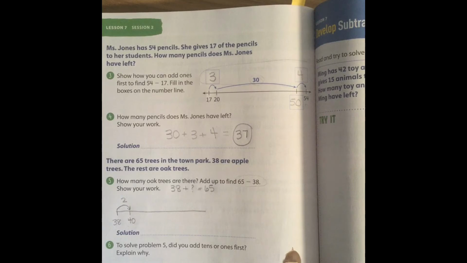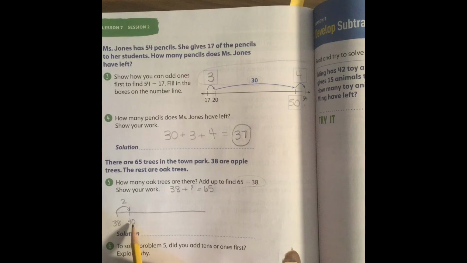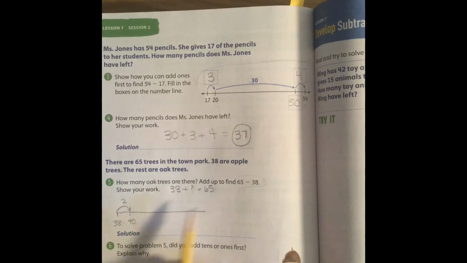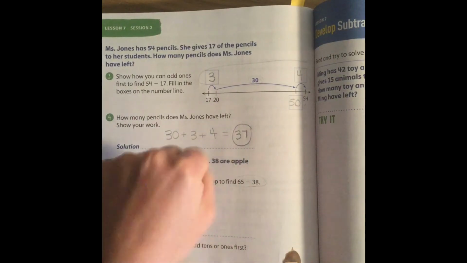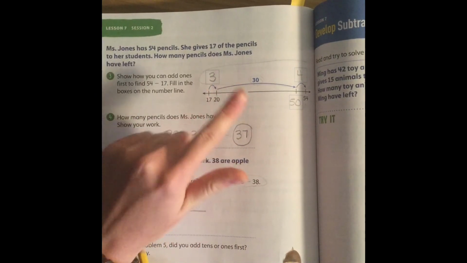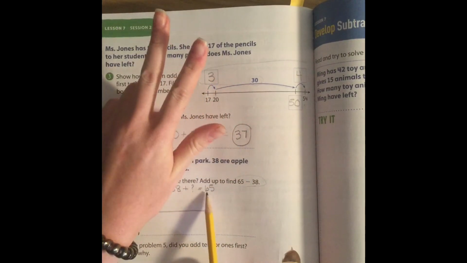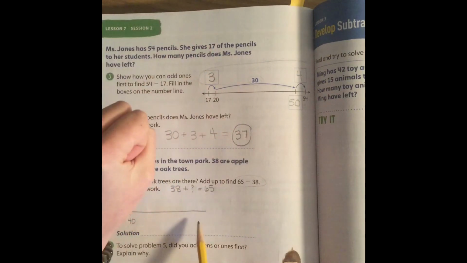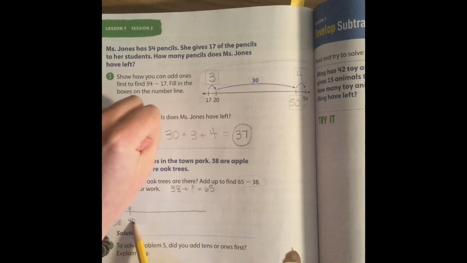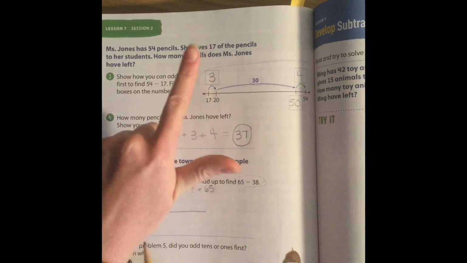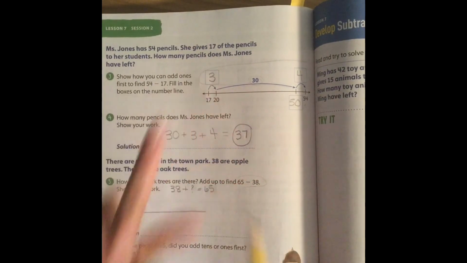I'm at 40. All right, so how many groups of 10 can I add until I can get as close to 65 as possible? I'm at 40 right now, so 40, 50, 60, 70. Oh no, I can't do 70. I can't do 3 because that would mean it'd be over 65. So what's the closest I can get to without going over? I'm at 40, 50, 60. I jumped by 10s 2 times.